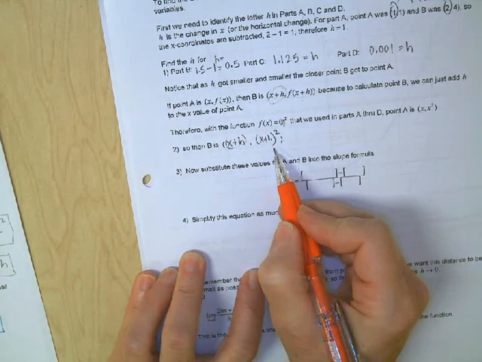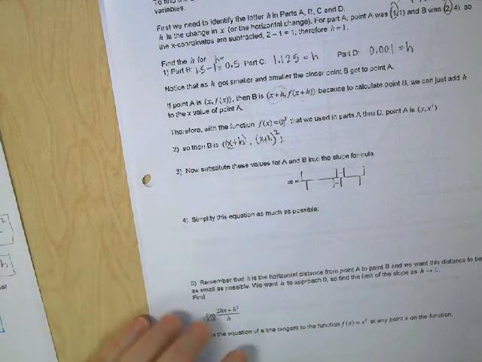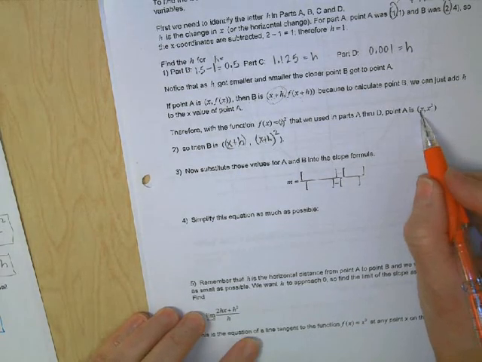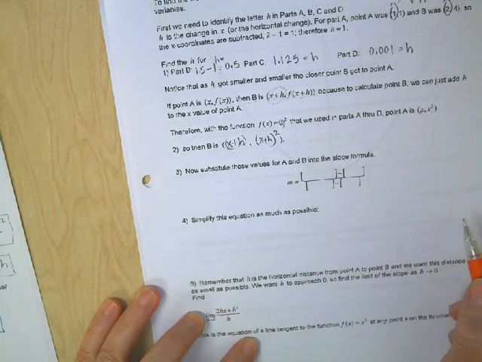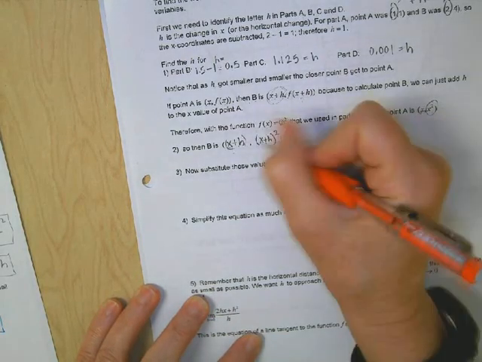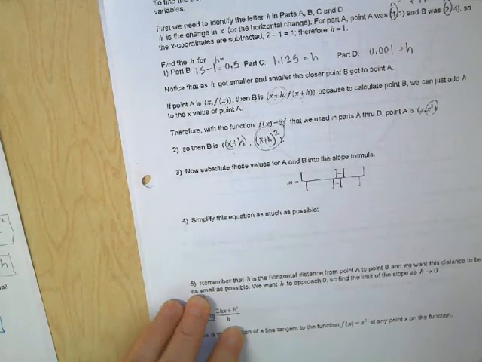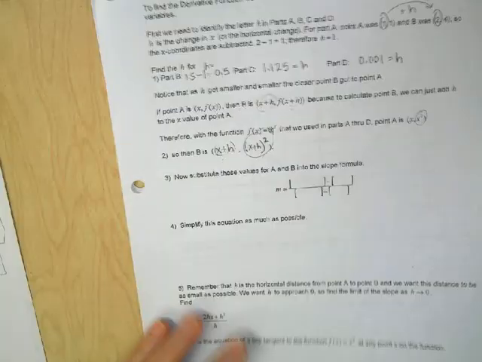Now we're going to substitute this into the slope formula. To find the slope at a given point A, I would need another point B, and then I would subtract the y's and subtract the x's. So my y's are here and here. We usually start with the one with the bigger numbers, which is going to be B. So we're going to start with B. We're going to start with this one.